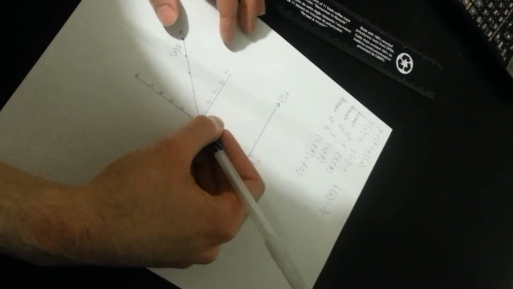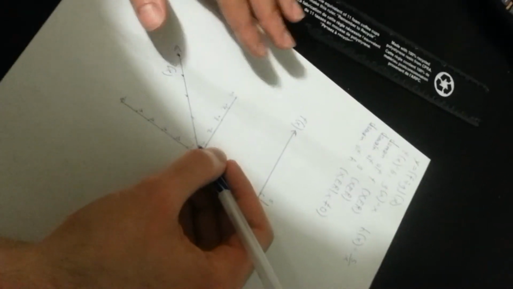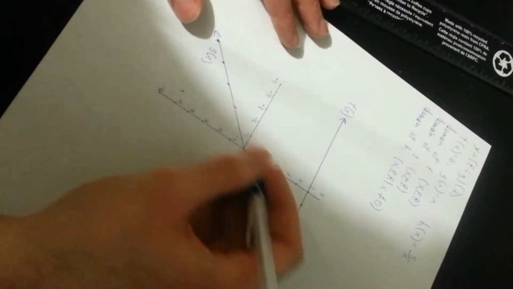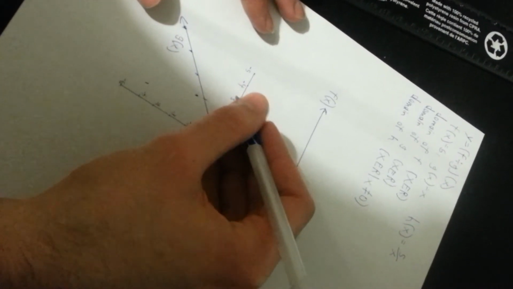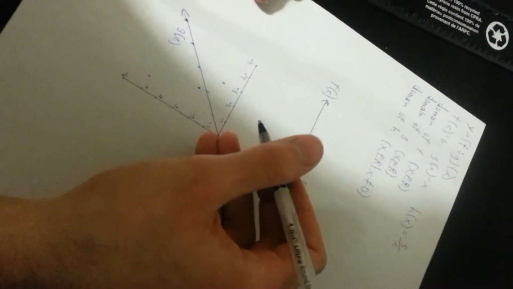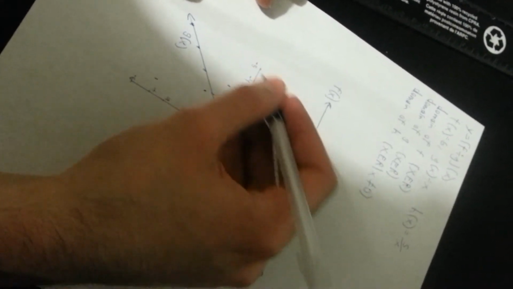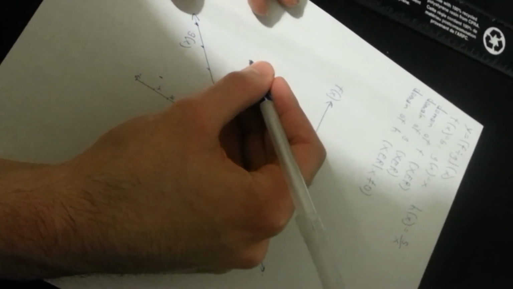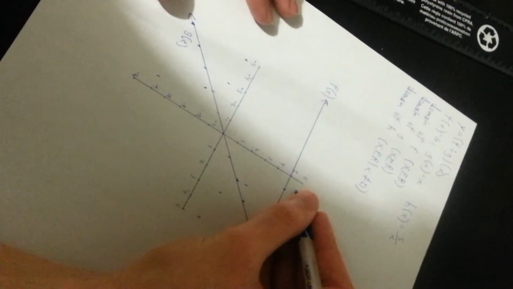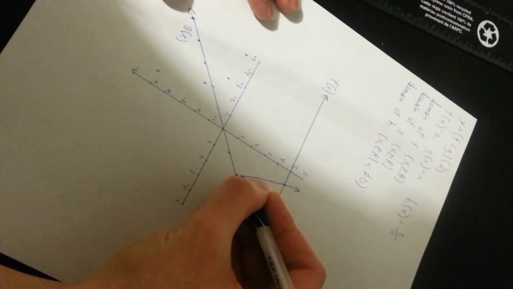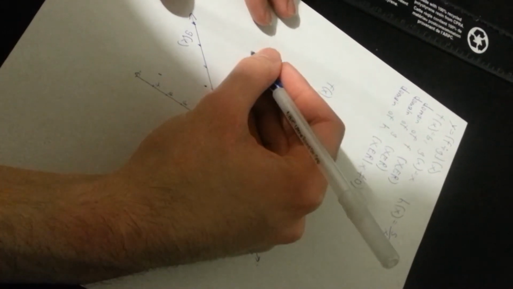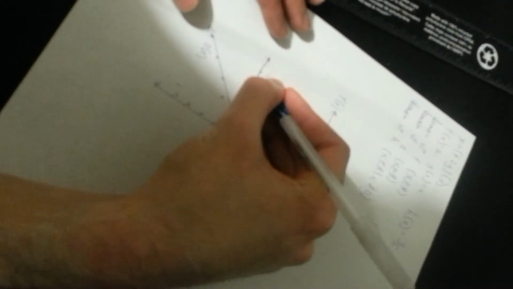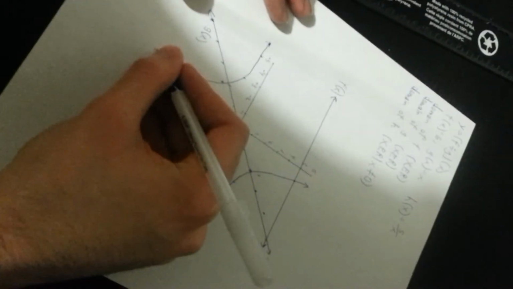Now we're going to do the same thing over here. 5 over negative 1 is going to be negative 5. 5 over negative 2 is going to be negative 2.5. 5 over negative 3 is going to be around negative 1.5. And of course, 5 over negative 5 is going to be negative 1. So now we're just going to draw a nice straight line. And this is our h of x line.